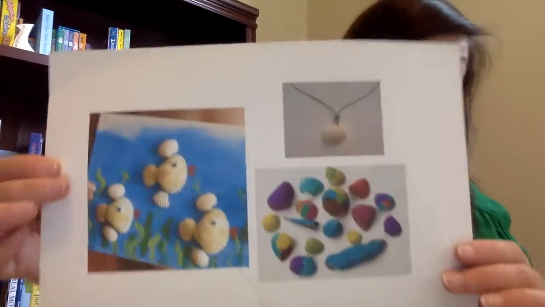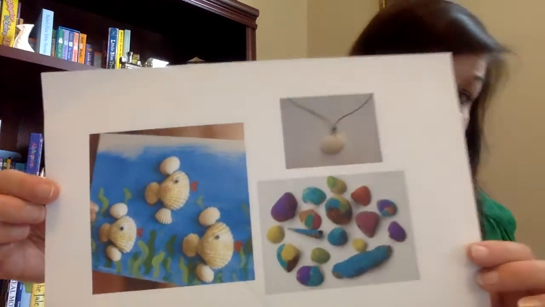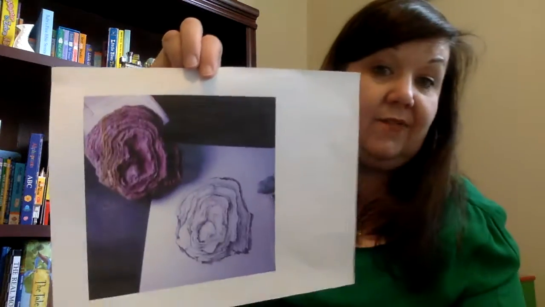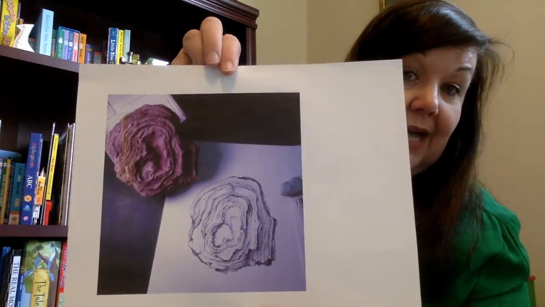You can make a necklace. You can make an artwork. You can just paint them for fun and make them nice and colorful. So there are lots of things you can do with shells. But a scientific illustrator will take what they find and draw an exact replica of it, and then they can draw little lines and label it, and it gets printed in textbooks.